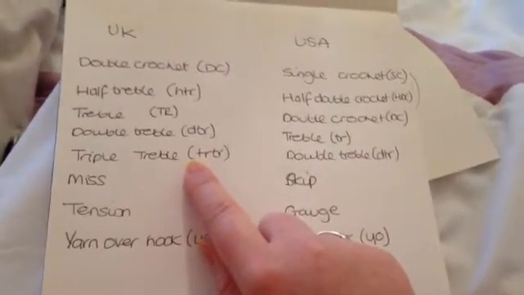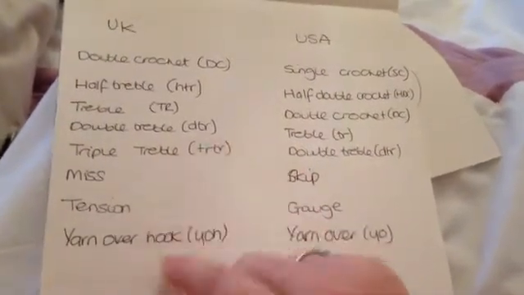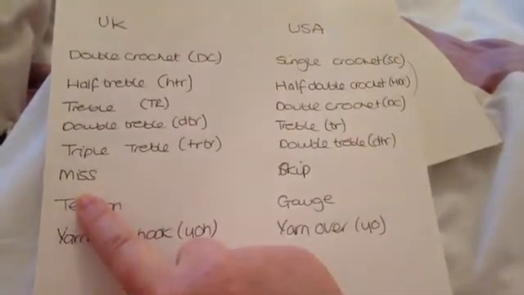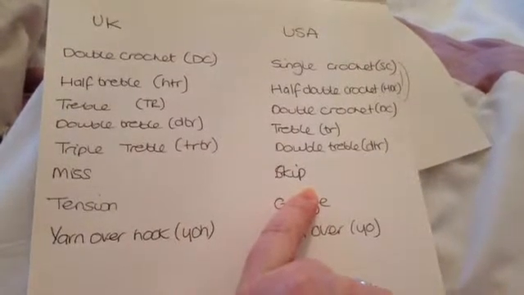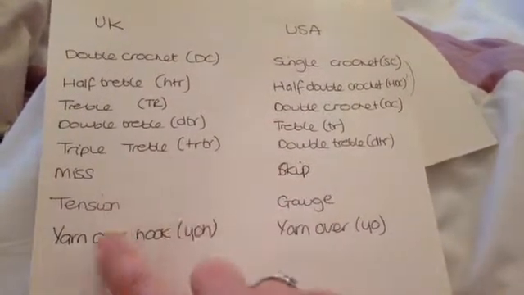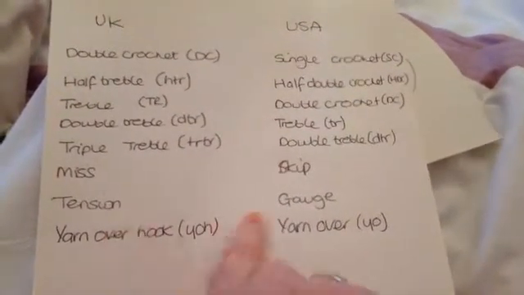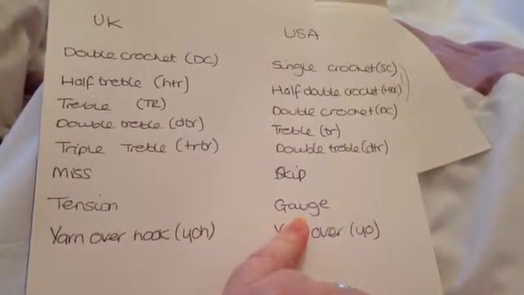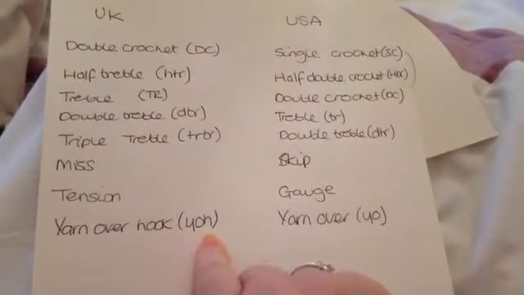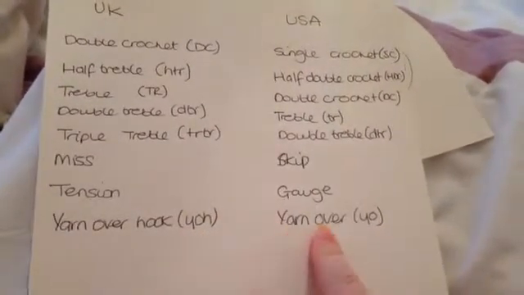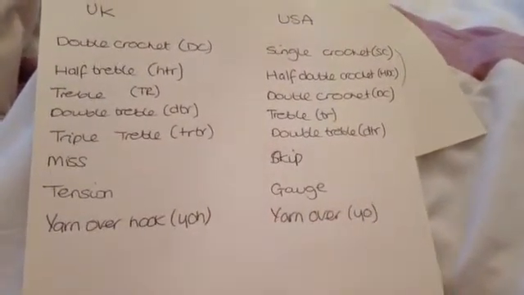Okay, they also have slightly different terms for their bits and pieces. So if it says miss a stitch in a UK pattern, that is the same as skipping a stitch in a US pattern. Tension in a UK pattern is the same as gauge in the USA. And yarn over hook, or YOH, is the same as yarn over, YO, in the US.